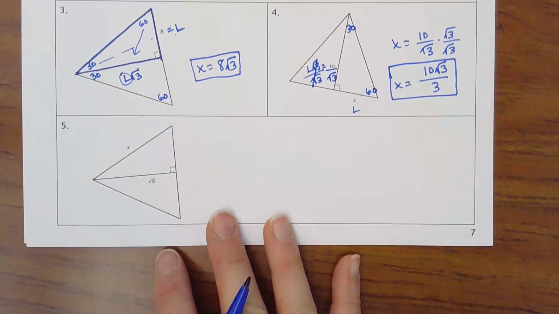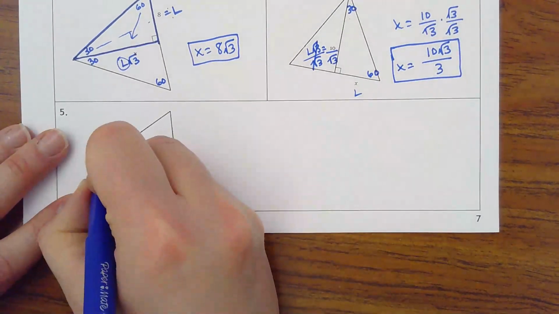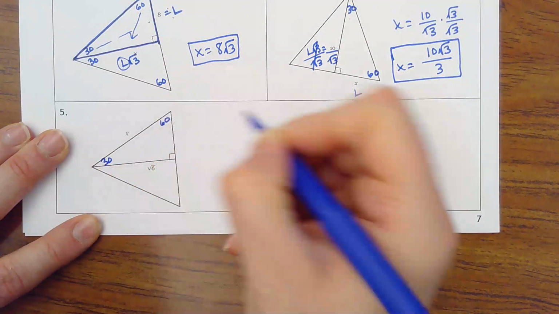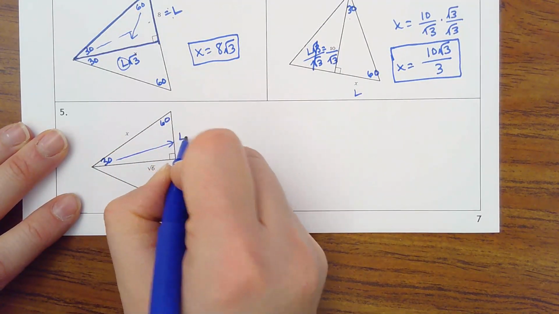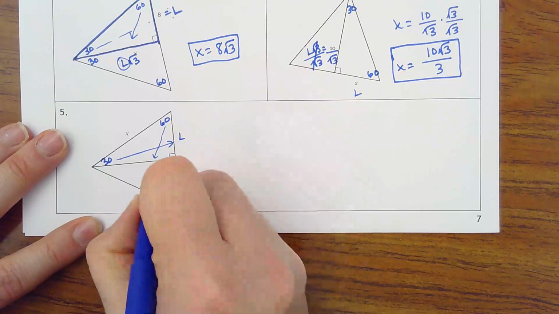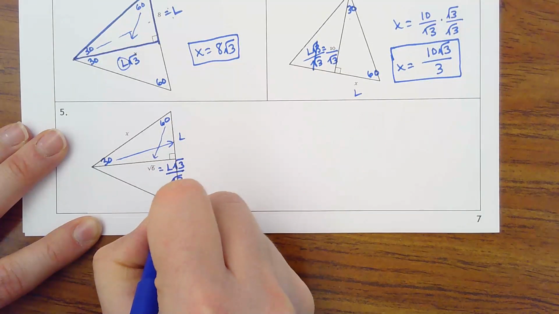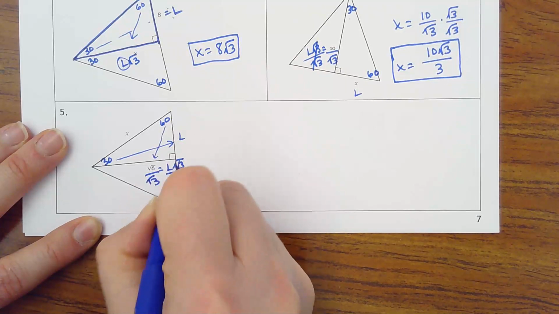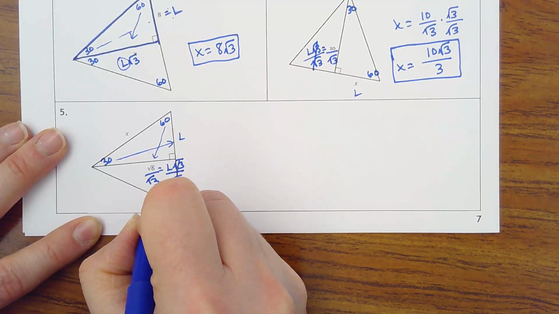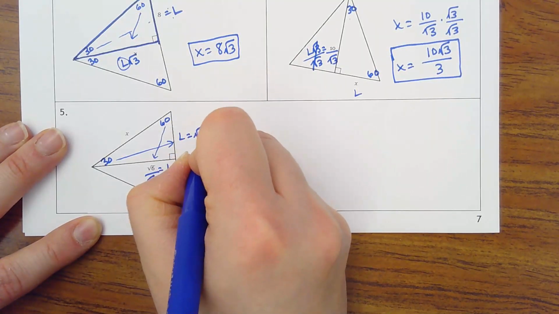And then number 5. Okay, across from this is my leg. Across from this is my leg times square root of 3. I would have to divide by square root of 3. I can divide those. Leg would be square root of 2.